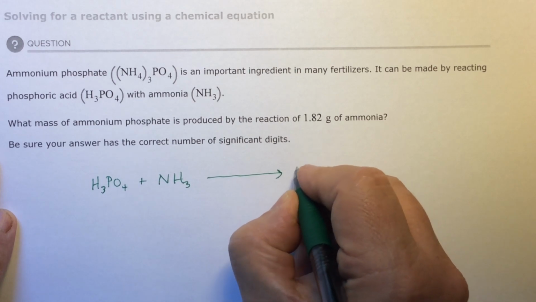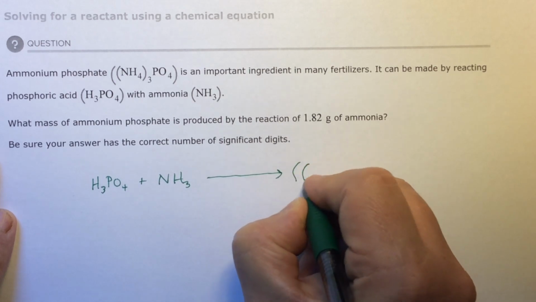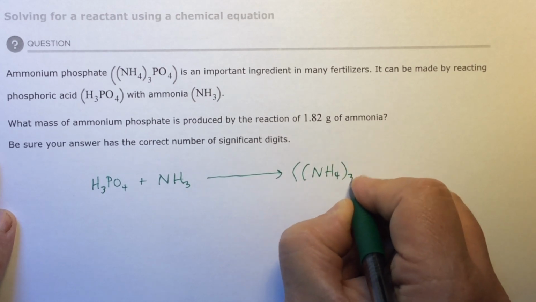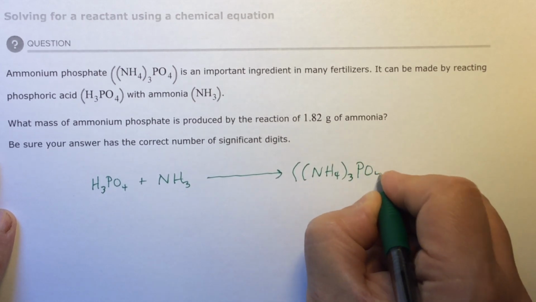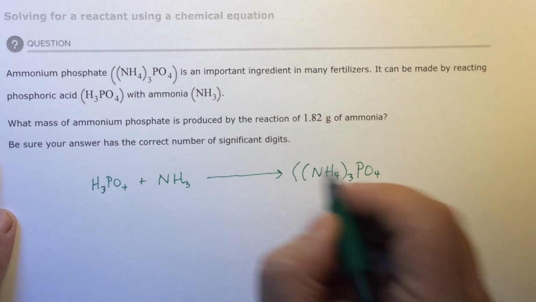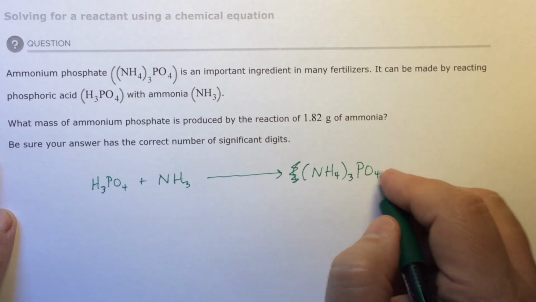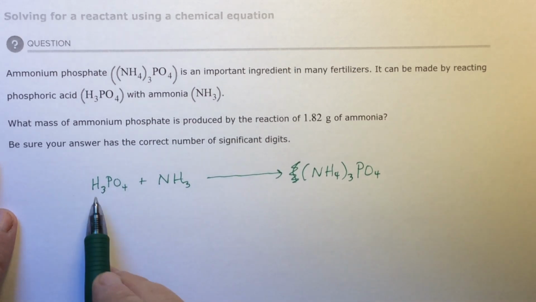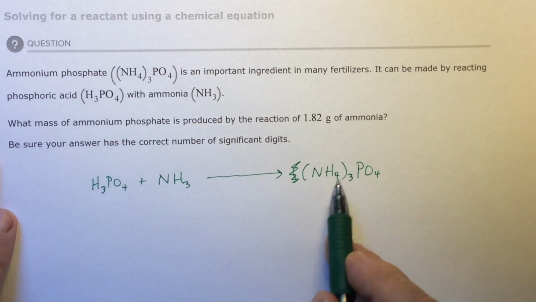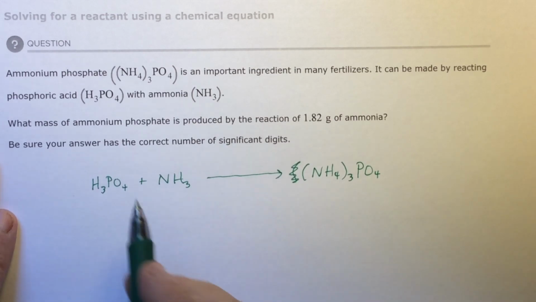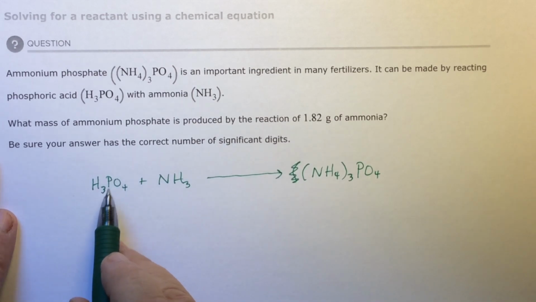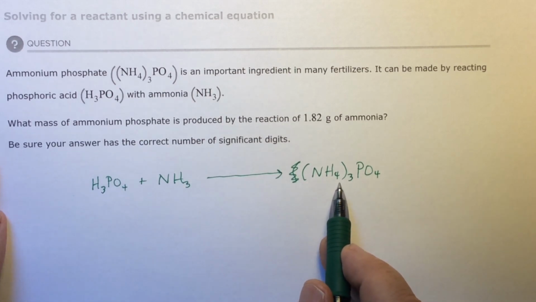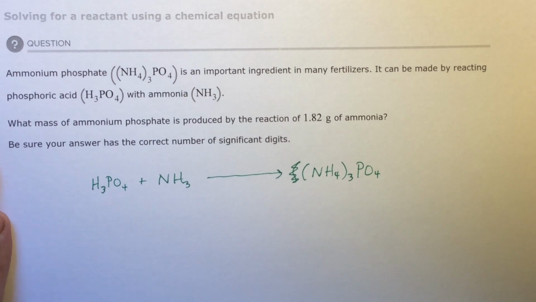And then over here I've got this compound reacting with this compound. So I've got phosphoric acid with ammonia making ammonium phosphate. So the first thing I need to do is balance this.